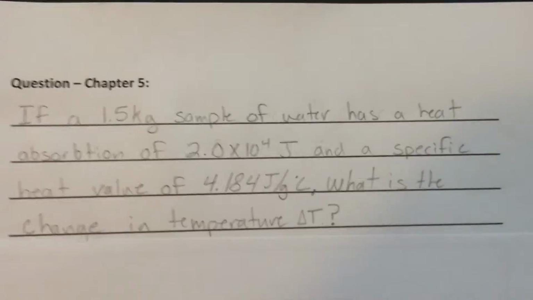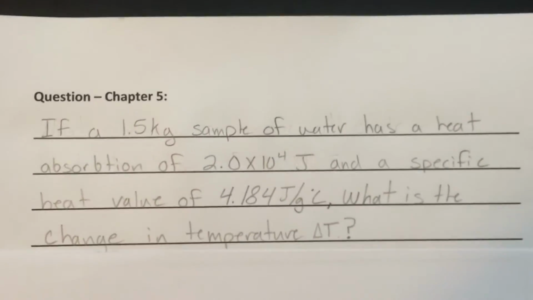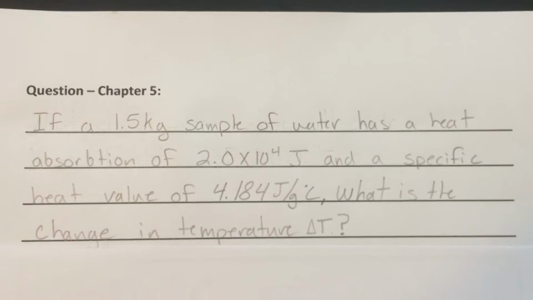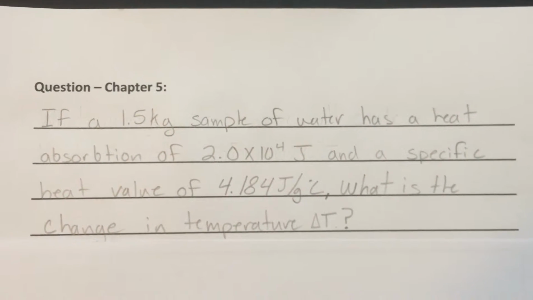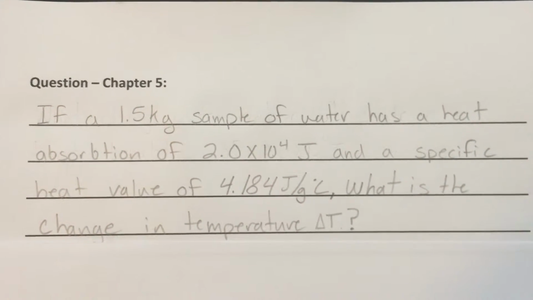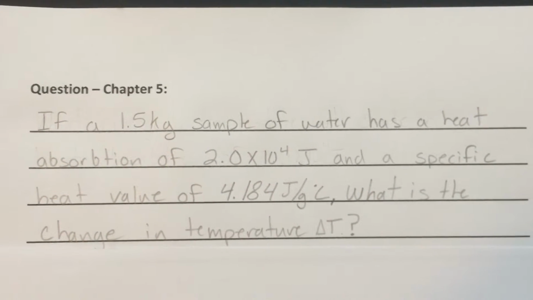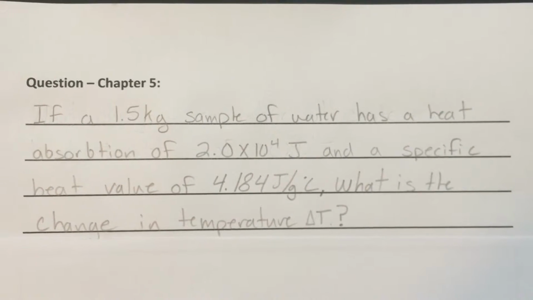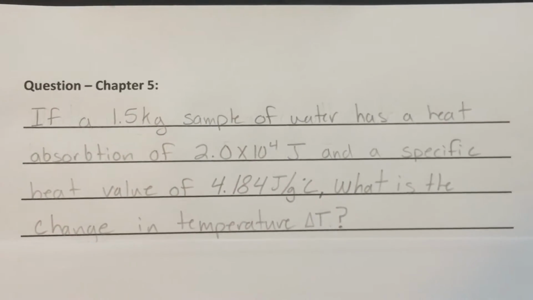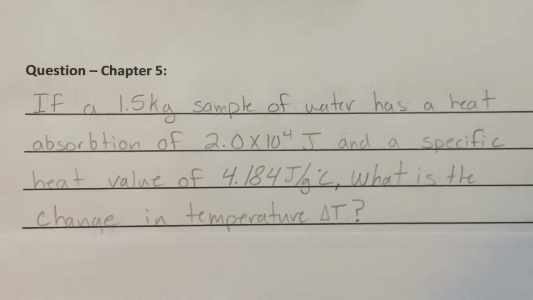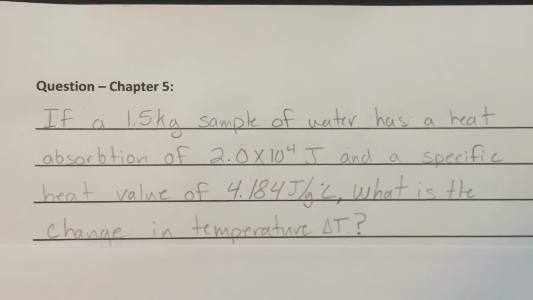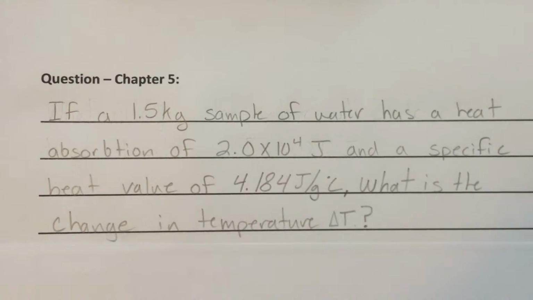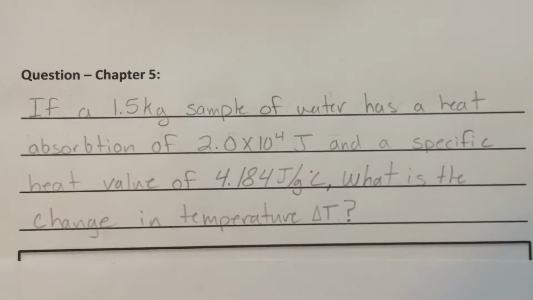Okay, our first problem in chapter 5 is: if a 1.5 kilogram sample of water has a heat absorption of 2.0 times 10 to the 4th joules and a specific heat value of 4.184 joules per gram per degree Celsius, what is the change in temperature, or delta T? So delta T is what we're trying to figure out. Our first step is figuring out what formula we need to use.